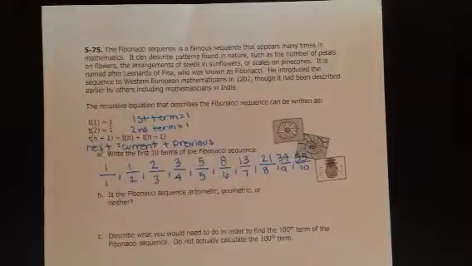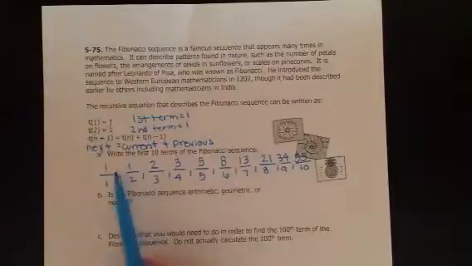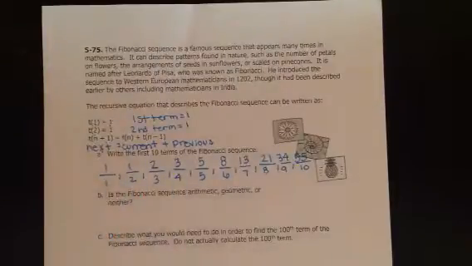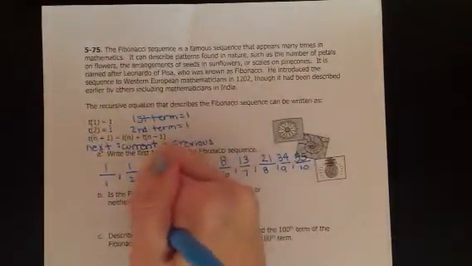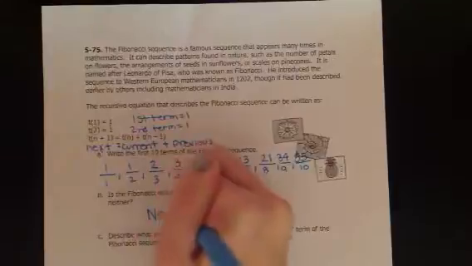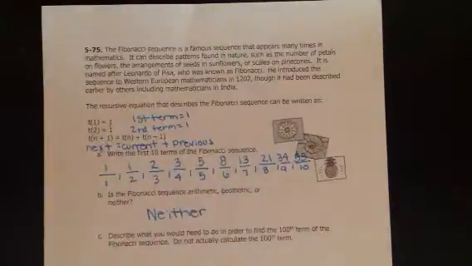Okay, is the Fibonacci sequence arithmetic, geometric, or neither? So do you see a consistent pattern of adding or of multiplying? Definitely those first few terms are a big hint since it starts with 1 and 1. We're not adding the same thing every time or multiplying the same thing every time. So this is going to be neither. It does not have a consistent pattern.